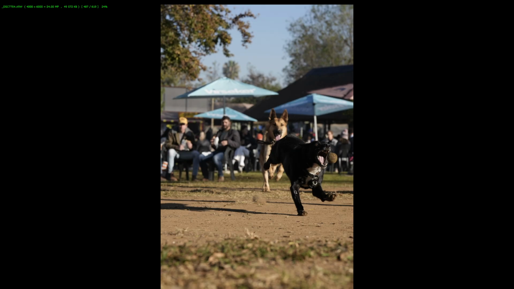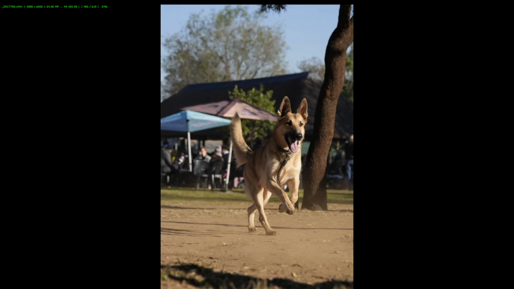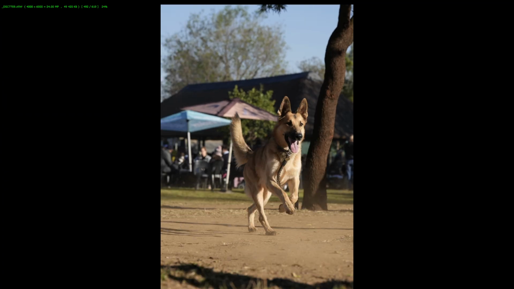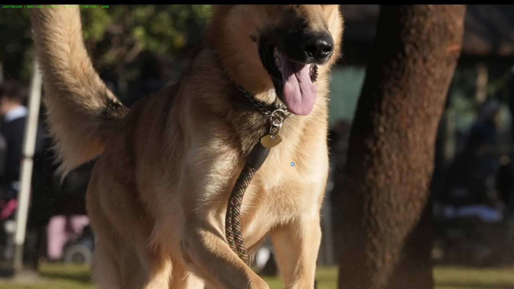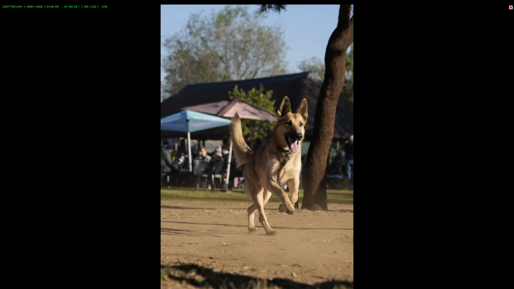I think I can crop something into this one. It's a lovely action image of this dog. Imagine if I crop in on that.